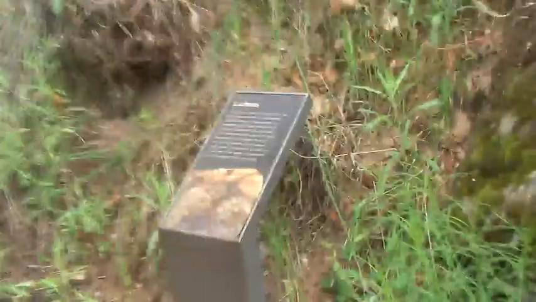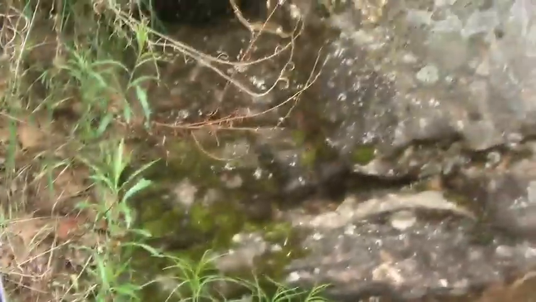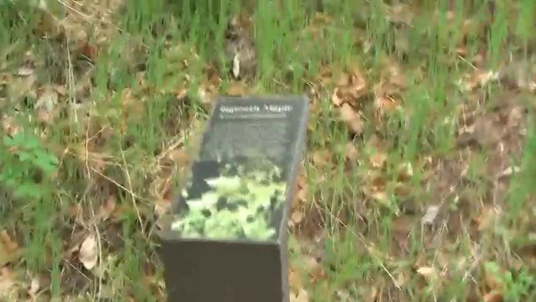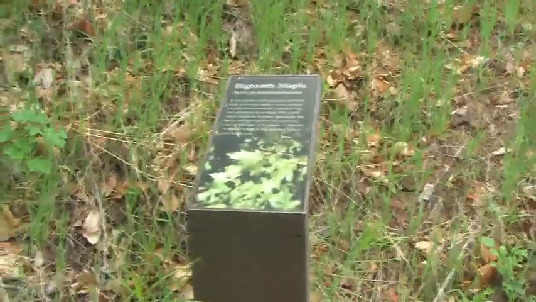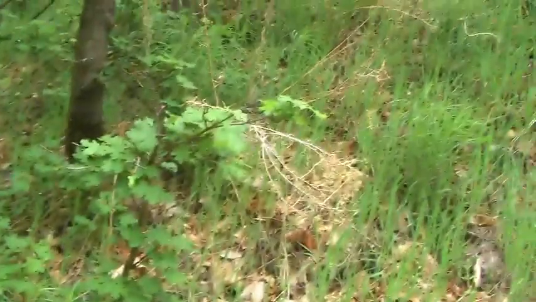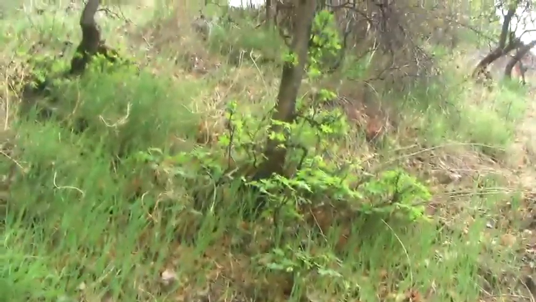It's a moss. Lichens. So nature is a journey. There's baby trees growing. It's got a big tooth maple. Does that have a maple leaf? It turns red in the autumn, it must be pretty.